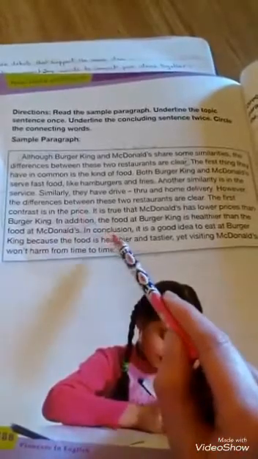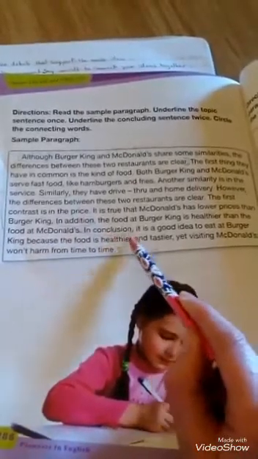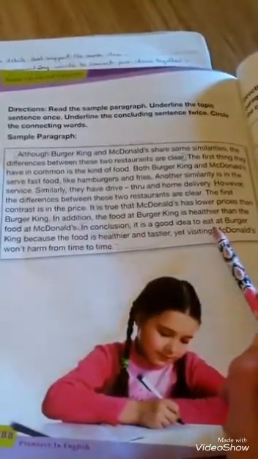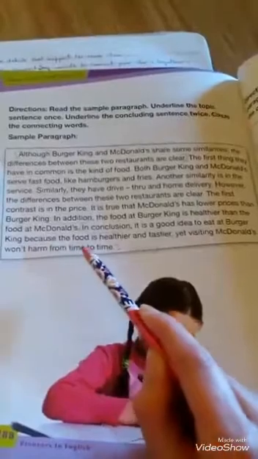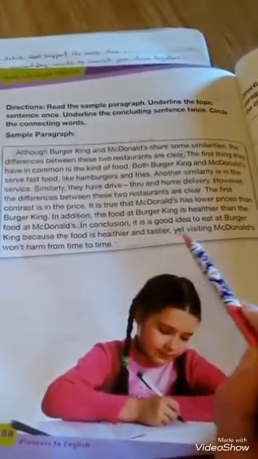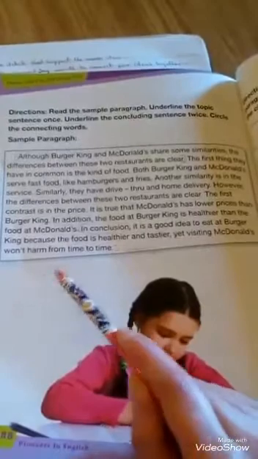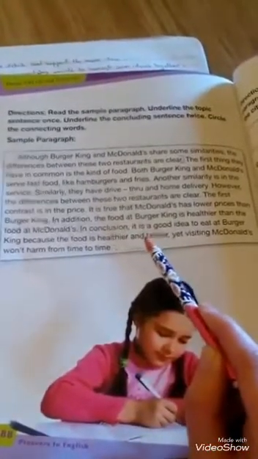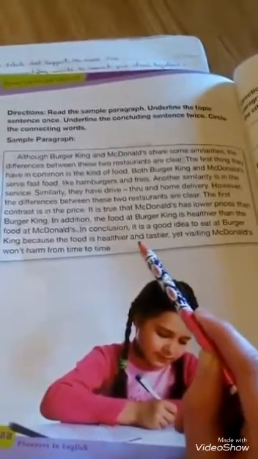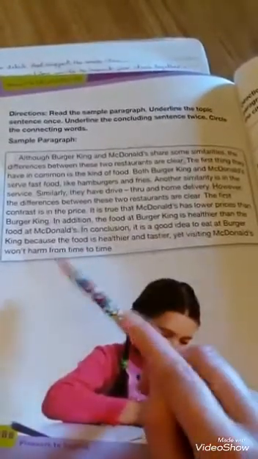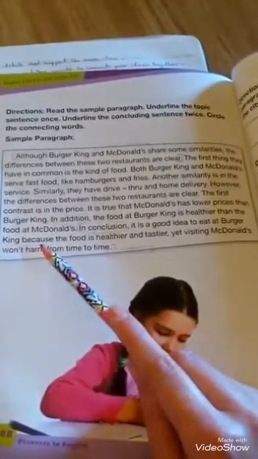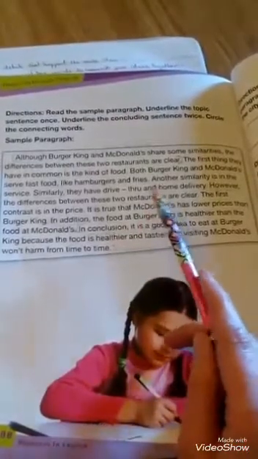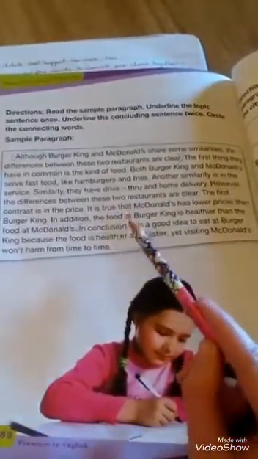Now at the end we have to mention the concluding sentence. In conclusion, it's a good idea to eat at Burger King because the food is healthier and tastier, yet visiting McDonald's won't harm from time to time. So here in the concluding sentence, they are giving us advice to visit Burger King and to go and eat at Burger King restaurant because its food is healthier and its prices are lower. Okay.